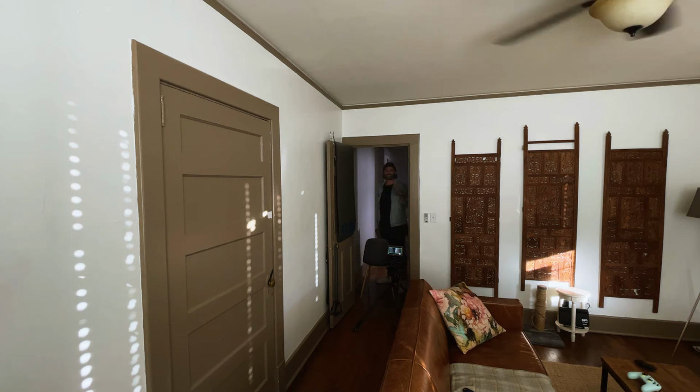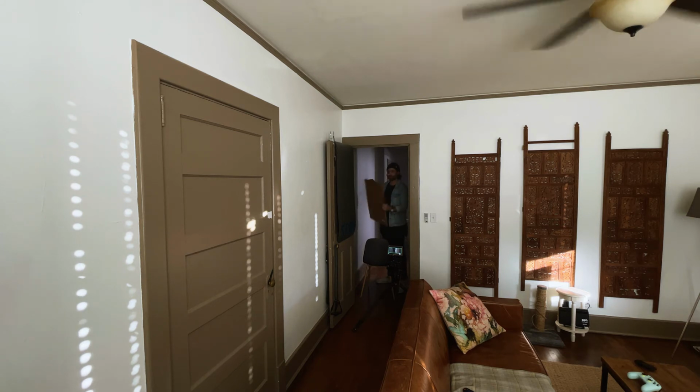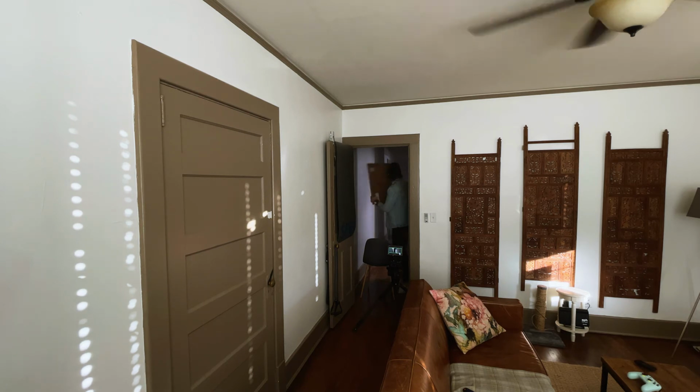It's really important to try to even out the haze inside of your scene. So just take a piece of cardboard and waft the smoke around as much as you can.